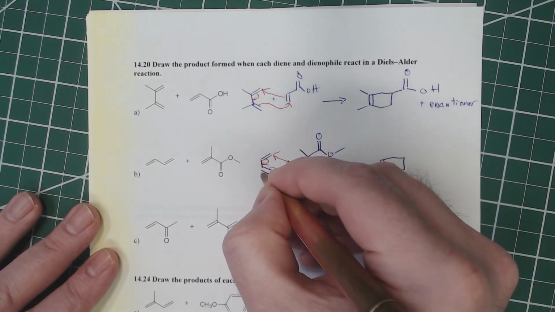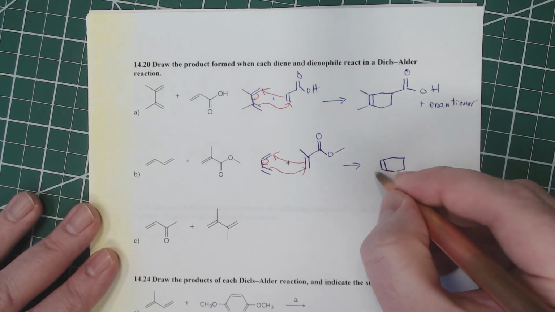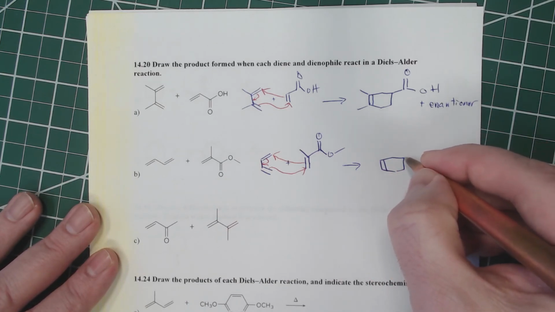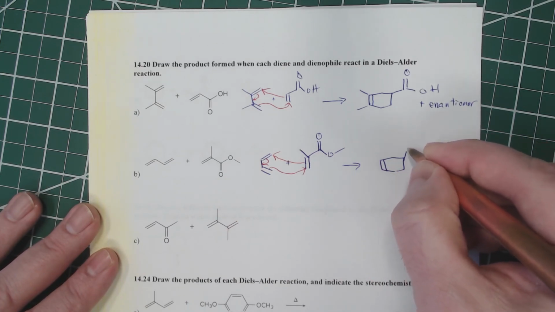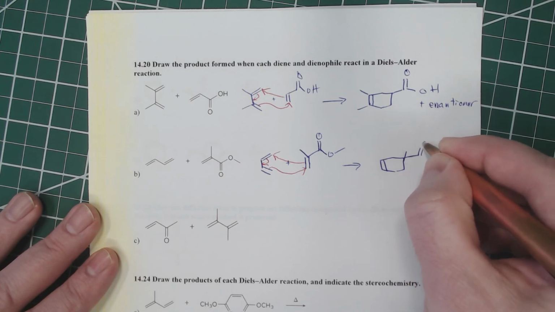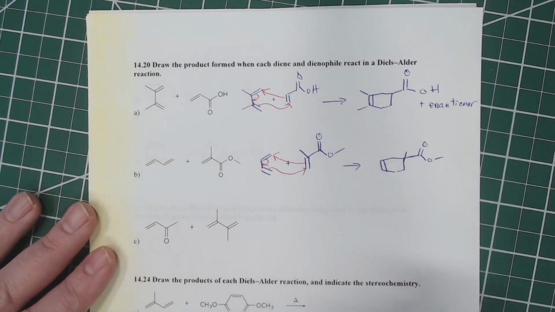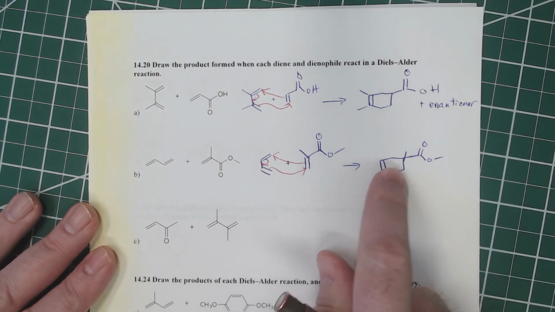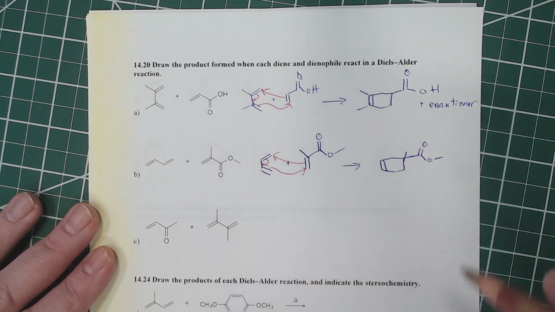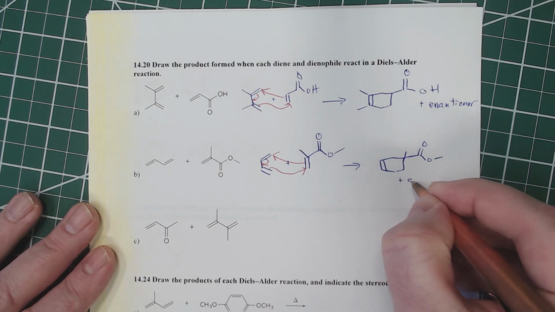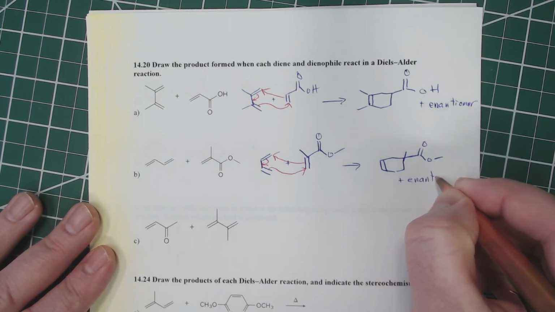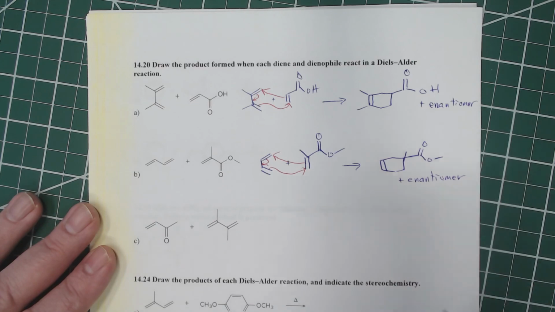We don't have any substituents on here, so we won't have anything there. But over here, we will have a methyl and a carbonyl, that is this ester. All right, since that technically is a stereogenic center, I am going to put plus enantiomer for completeness sake.